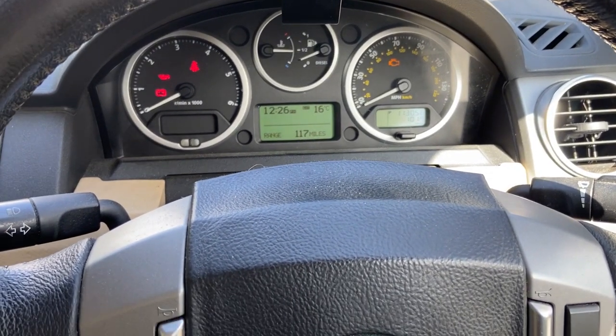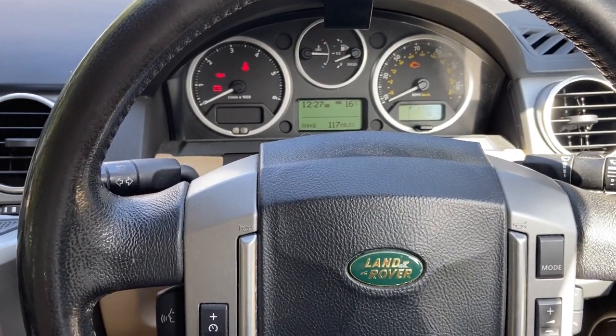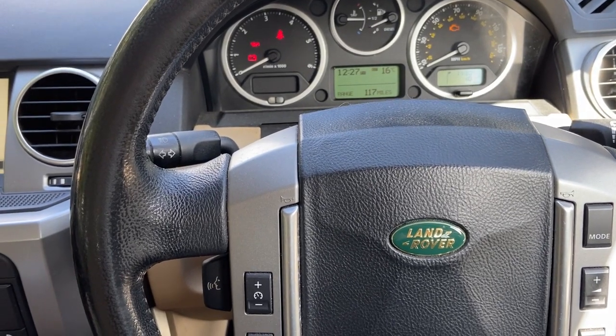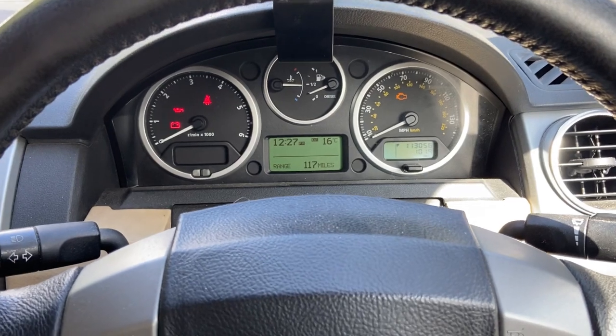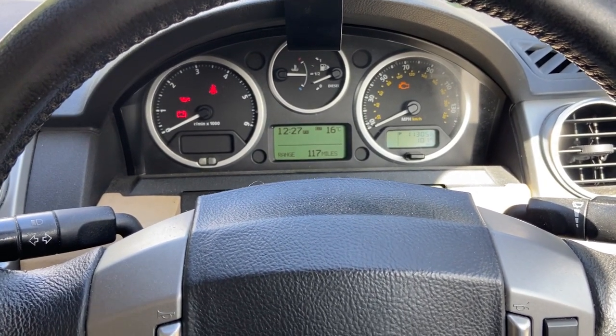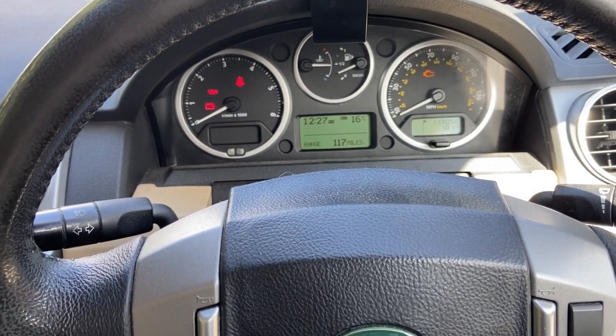Today I'm going to be looking at this 2008 Land Rover Discovery. Now, a friend of mine owns this car. He's come in to me and said he almost had a heart attack. He was driving down a fast lane on a motorway and just lost all drive in the outside lane. Luckily, he managed to get it over onto the hard shoulder.